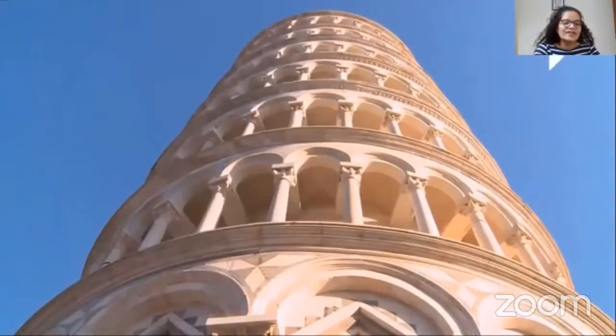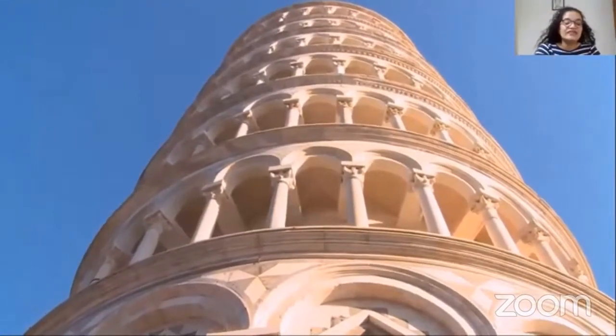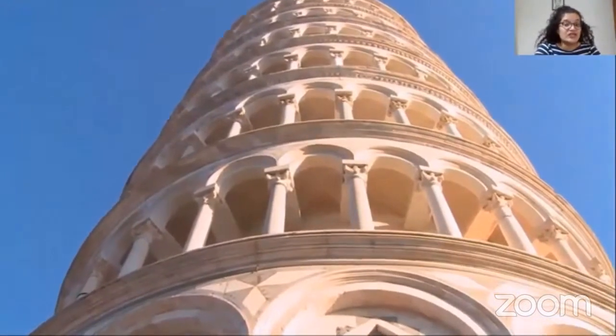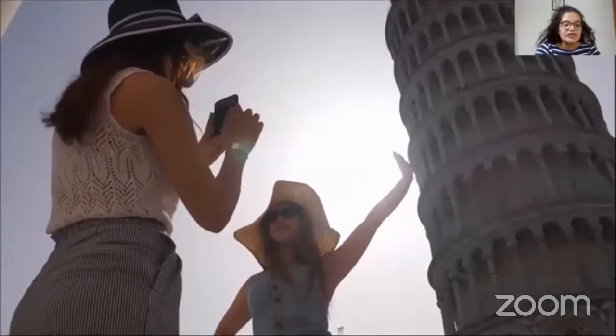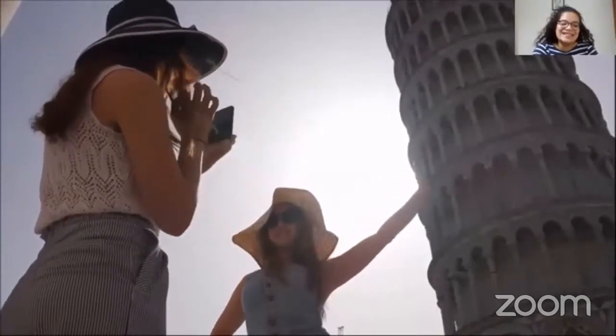Yes. Over the years, the tower continued to lean further, putting it at danger of falling. Many people wanted to stop the tower from falling, but they didn't want to straighten it up at all. So it's just a very funny thing. So now everyone wants, obviously, the building to stand straight, otherwise it might fall and people might get injured.